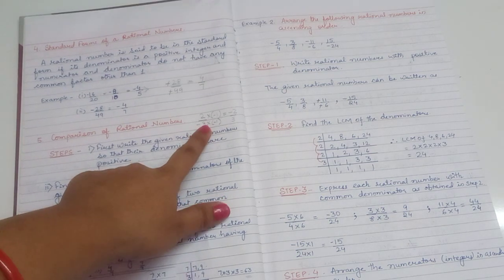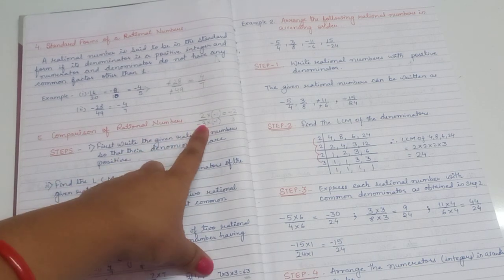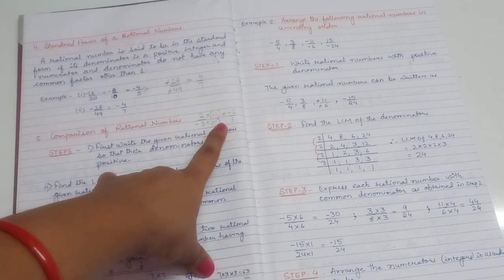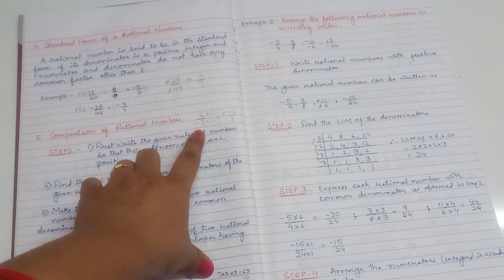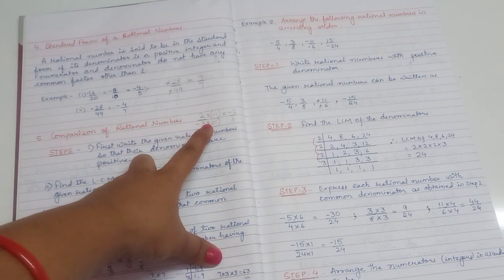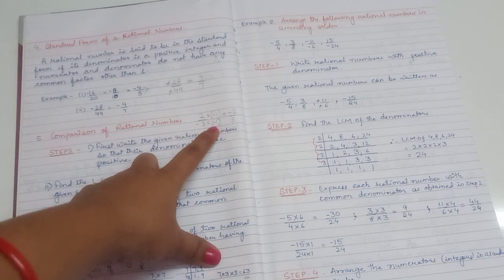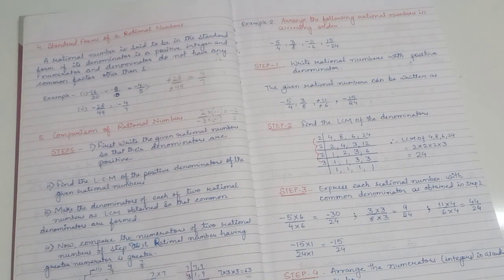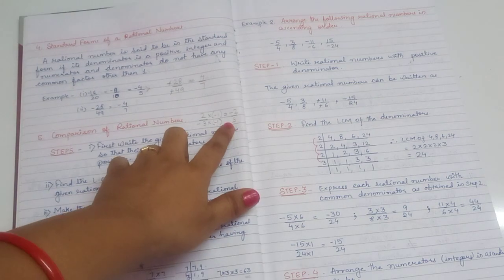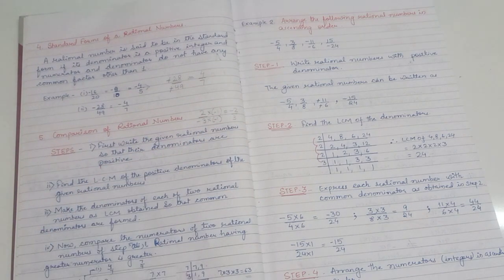So the first thing you need to do is make the denominator positive. So for minus 3, I will just multiply both the numerator and the denominator with minus 1. When I multiply minus 3 into minus 1, we will get 3, and when we multiply 2 with minus 1, we are getting minus 2.